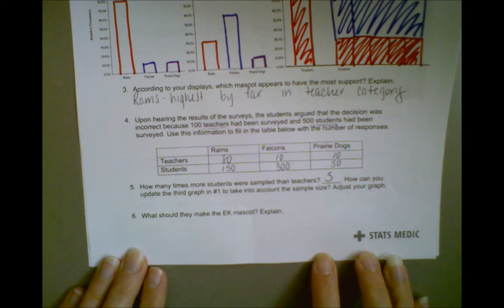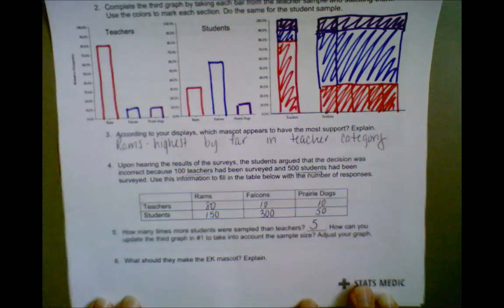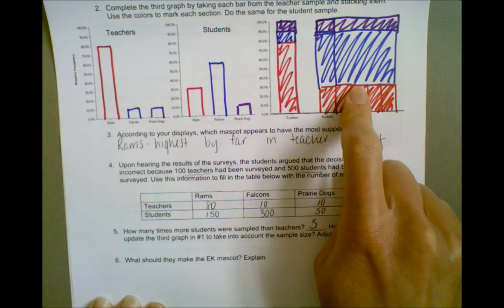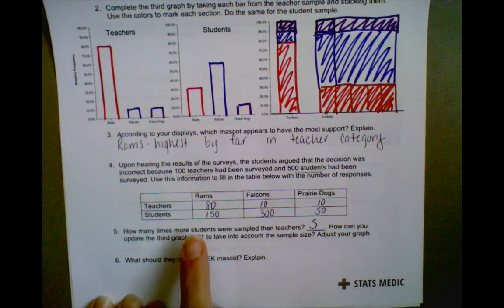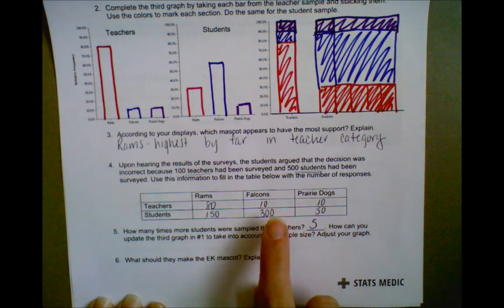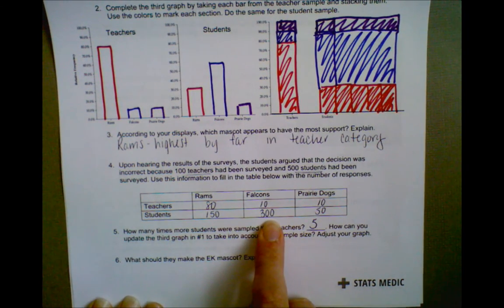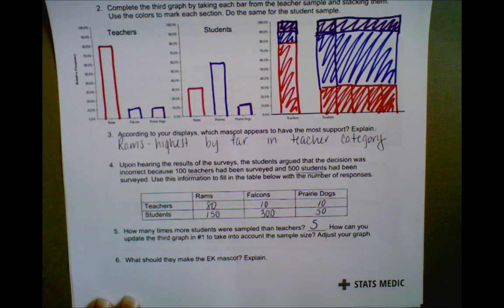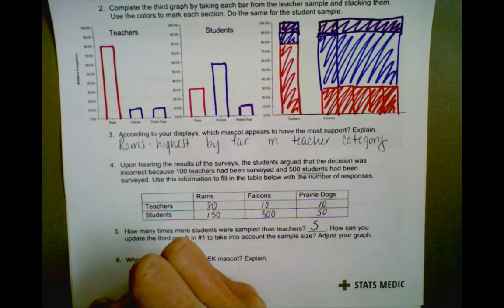And so now the last question on the page says, what should they make the EK mascot? Well, if we look now, proportionally speaking, this is a much larger area in the Mosaic plot. We're looking at the numerical breakdown. 310 overall chose the Falcons, which is the majority. We had 310 out of the 600 surveyed. So here we're going to say Falcons.